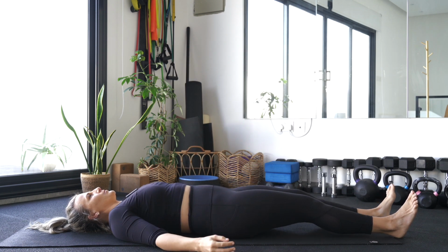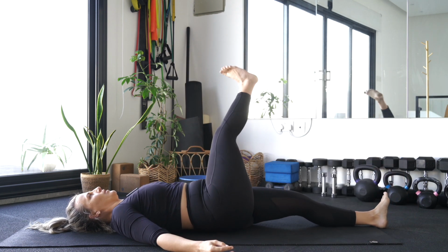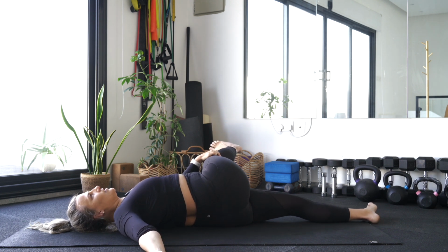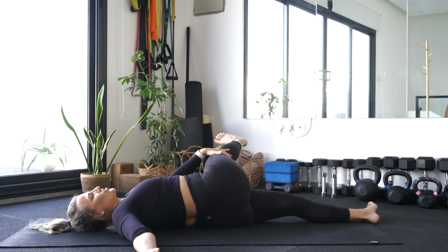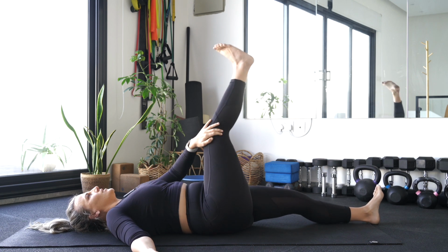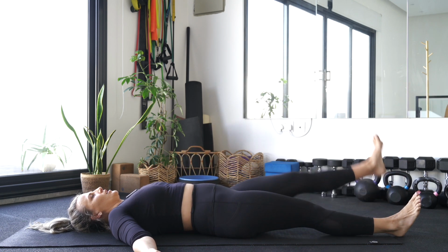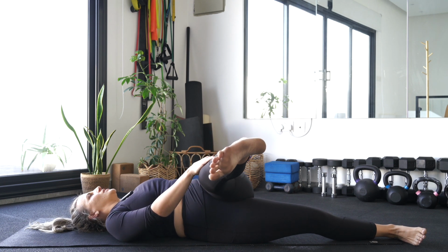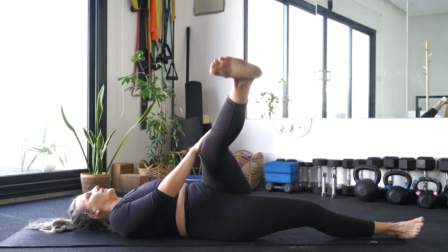Our second assessment is taking the leg up and all the way over and trying to feel that spinal mobility or that stretch or sensation down the back or side of the leg. Come back to center and switch, taking the leg all the way over, feeling the sensation down the legs. And then come back up.